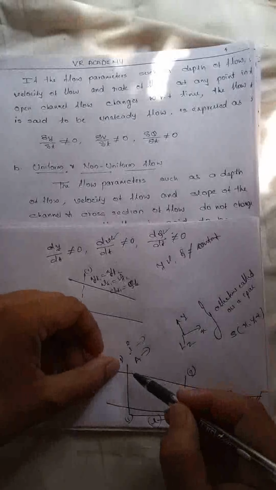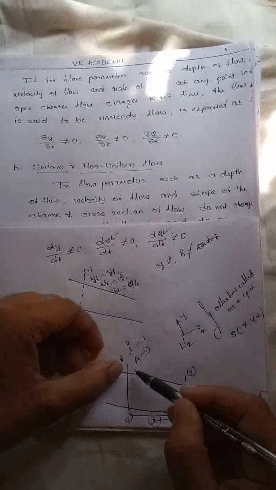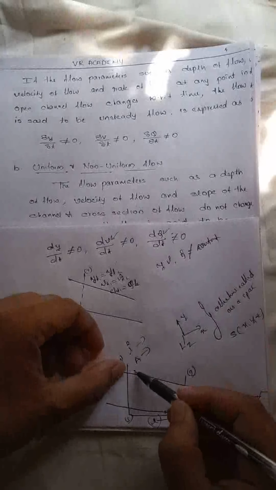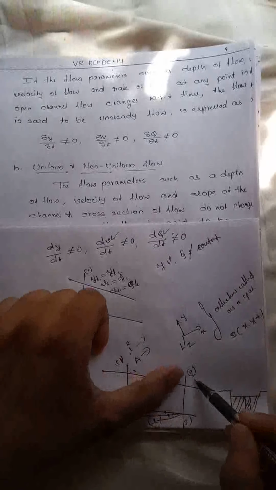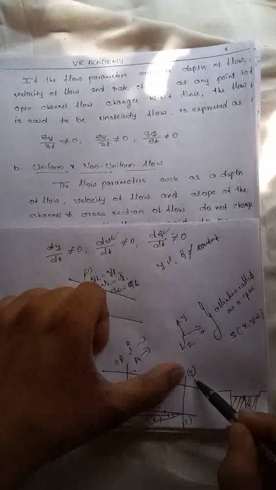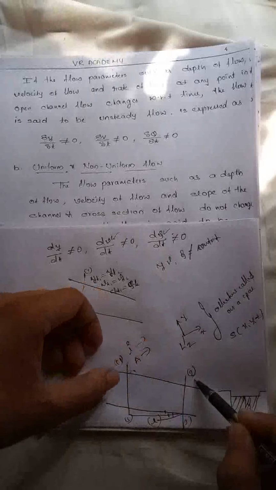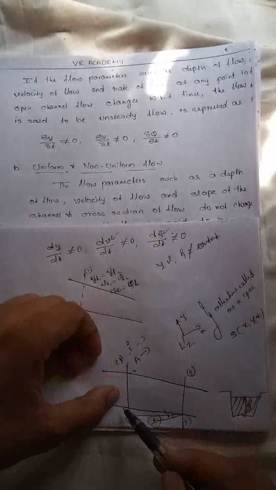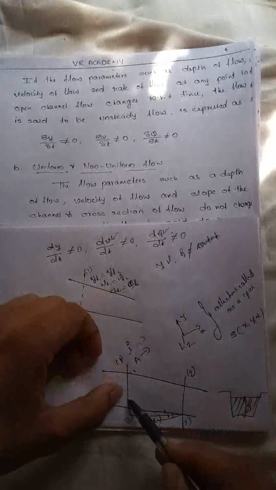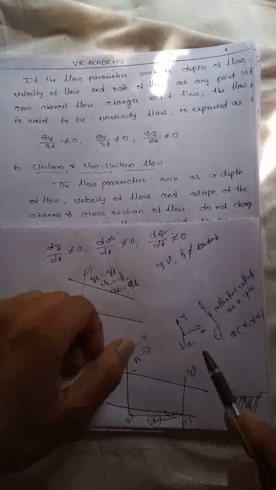With respect to the length of the channel, the velocity, discharge, slope, cross-sectional area and depth at section 1 are the same as at section 2. When the depth, velocity, discharge and slope of the bed are all the same at section 1 and section 2, it is called uniform flow.